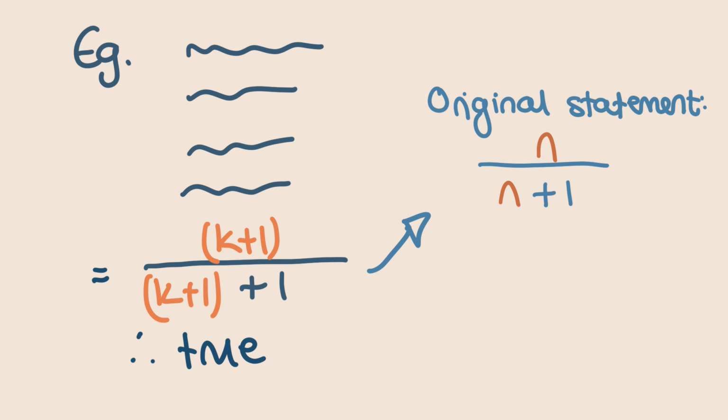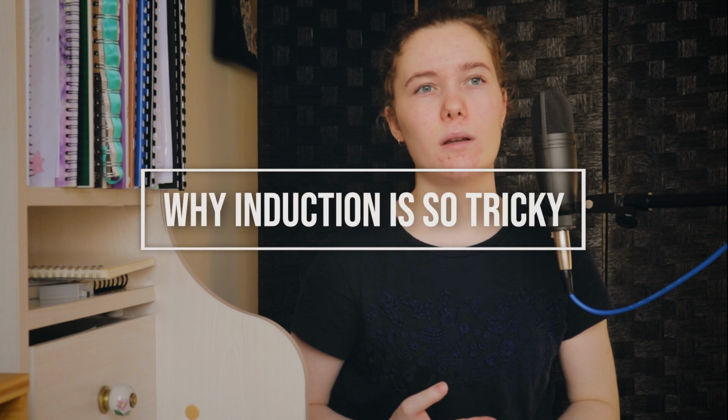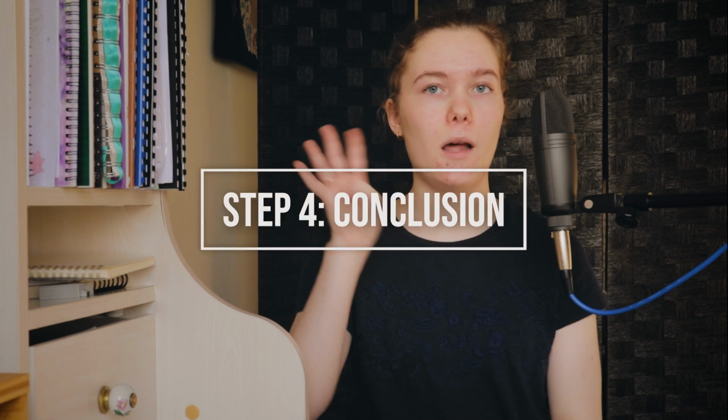And this is the step I would say that people struggle the most with, because you have to factorize and you have to know your math well in order to be able to show that this is true. Then the last step is the conclusion, and you have to actually write a conclusion in a very specific way. You could format it in any way, but there are a few important keywords you need to include.